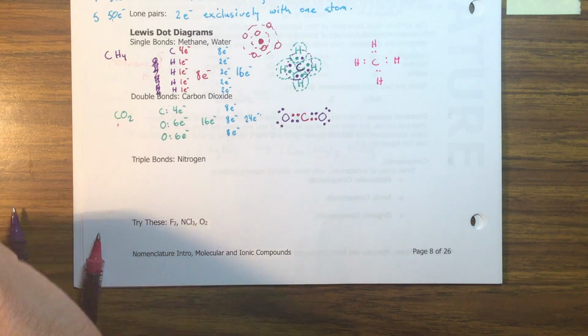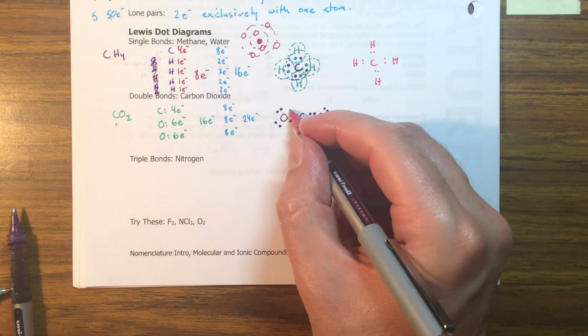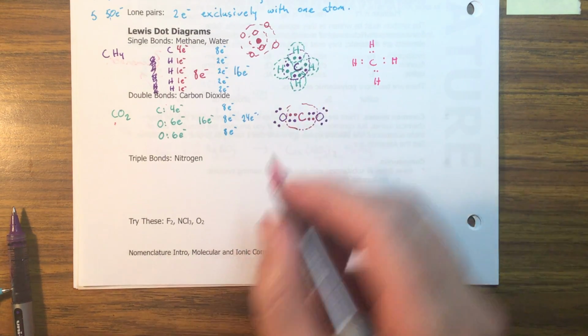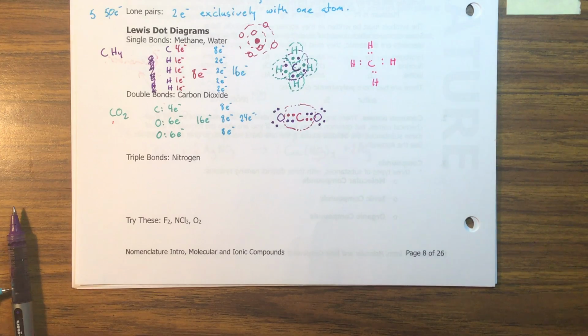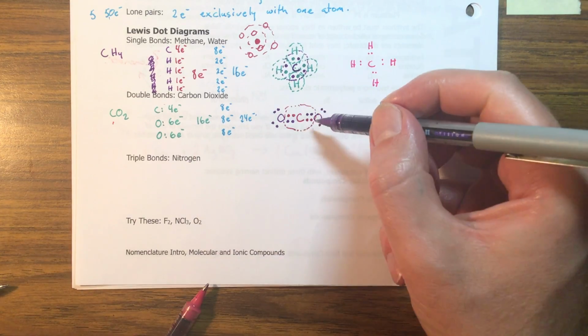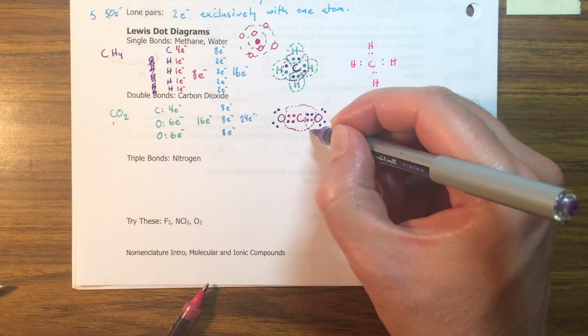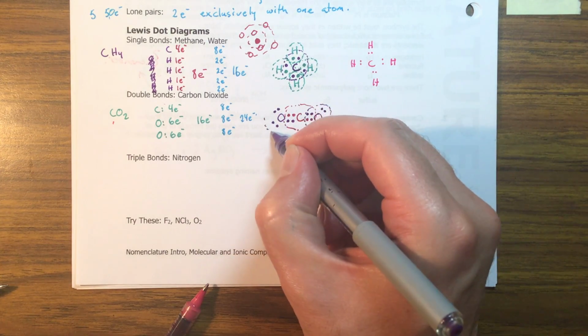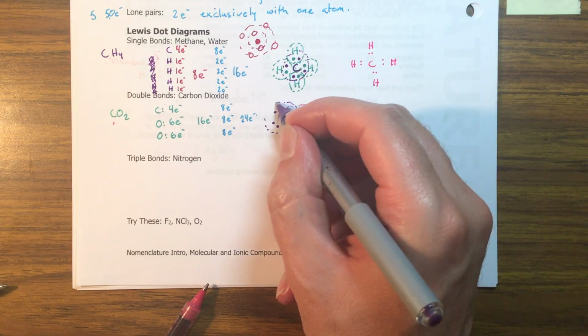And let's take a look at the valence shells. This carbon has access to all 8 of those electrons there. This oxygen has access to all 8 of these electrons here. And this oxygen has access to all 8 of these electrons here.